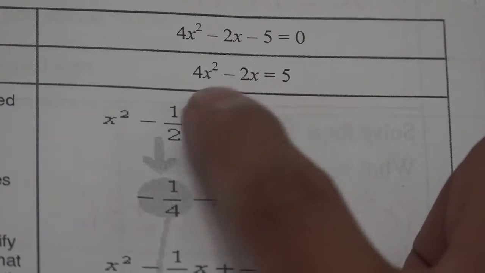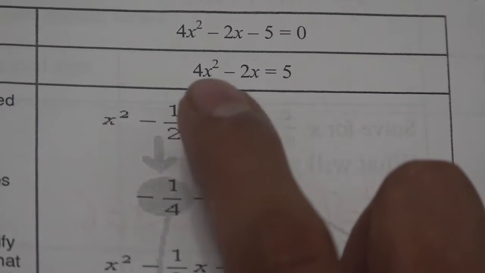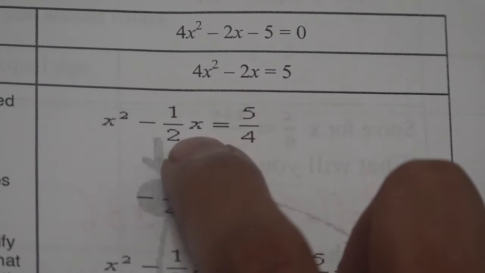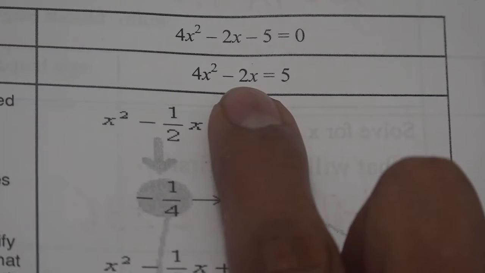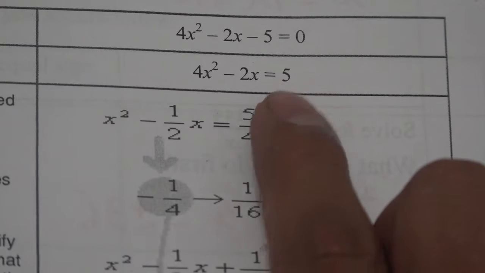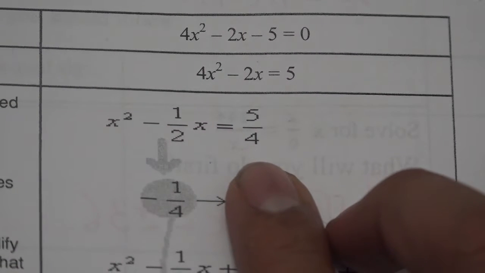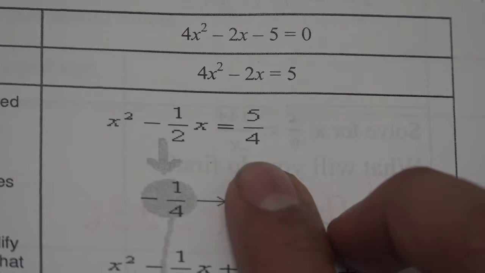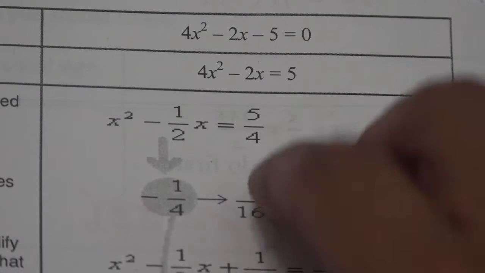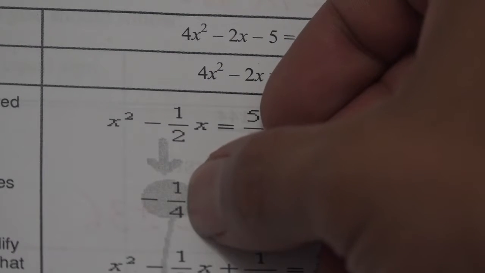Cool. So 4 divided by 4 is 1. Sorry, -2 divided by 4 is -1/2. 5 divided by 4 is just 5/4. Now, take half of the coefficient of the linear term, the x term. Half of 1/2 is 1/4.